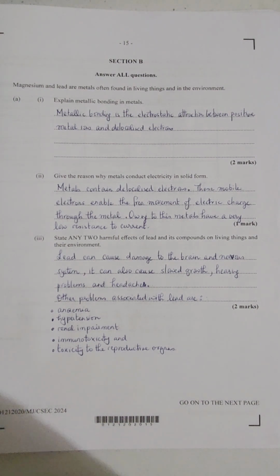Metals contain delocalized electrons. These mobile electrons enable the free movement of electric charge through the metal. Owing to this, metals have a very low resistance to current. It says now state any 2 harmful effects of lead and its compounds on living things and their environment.